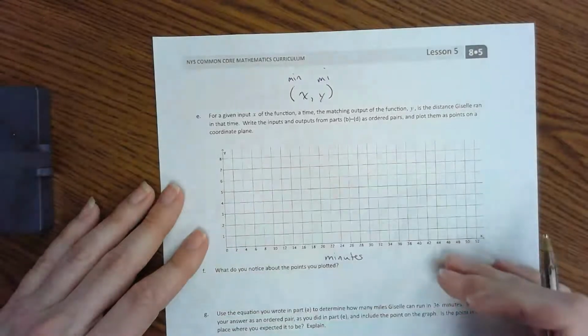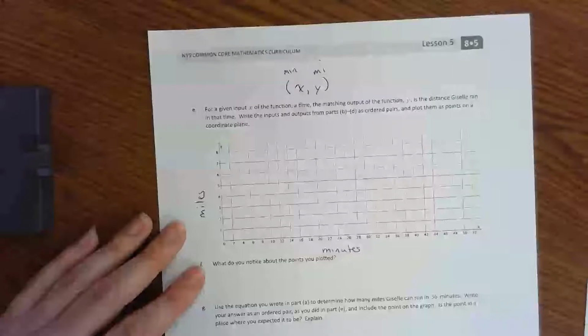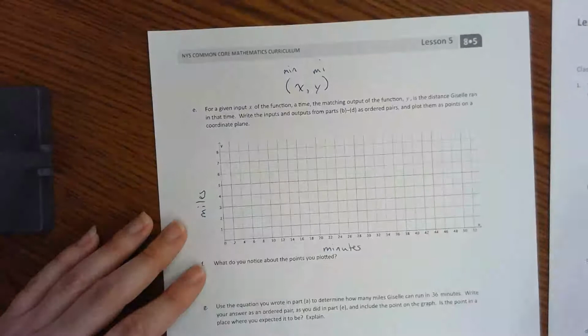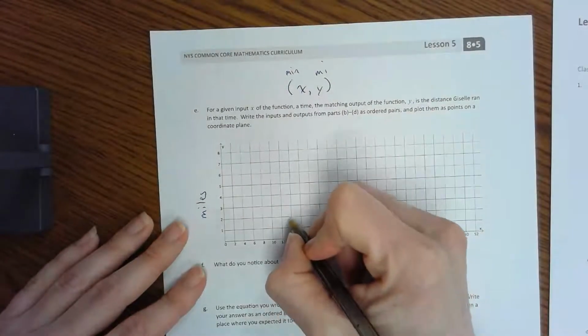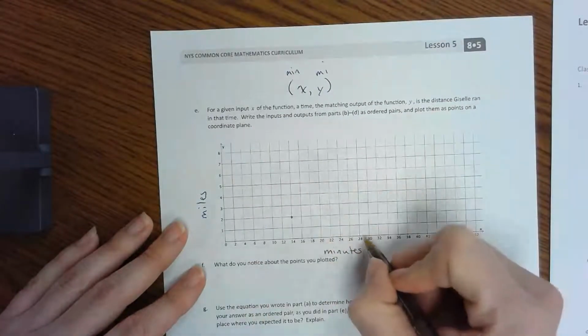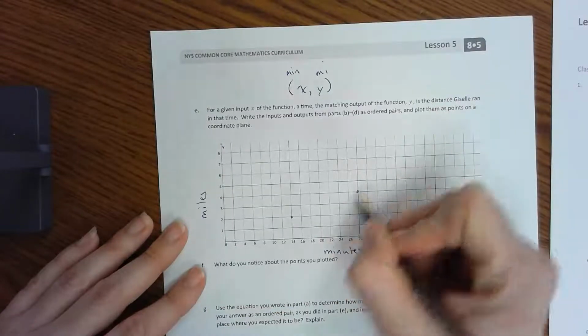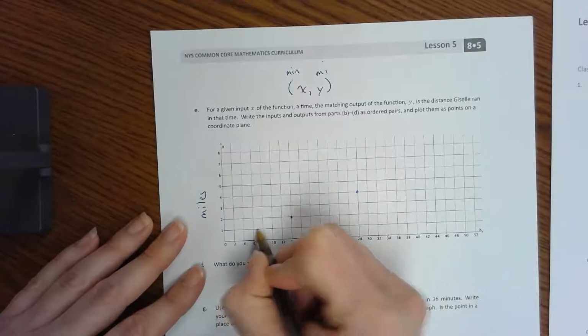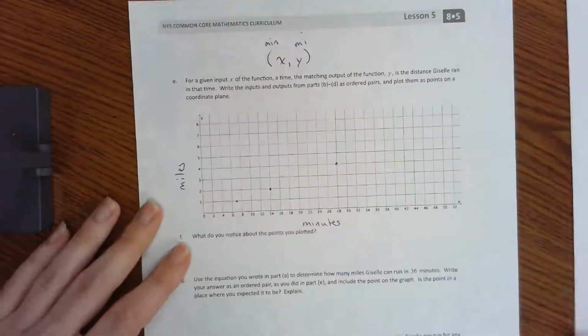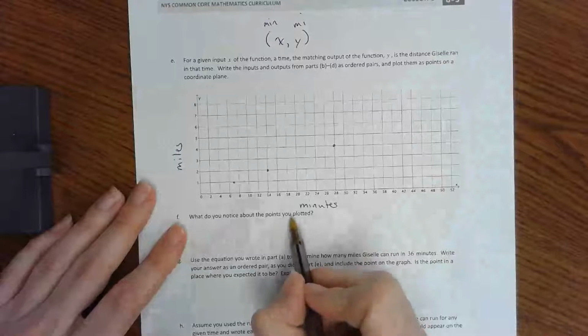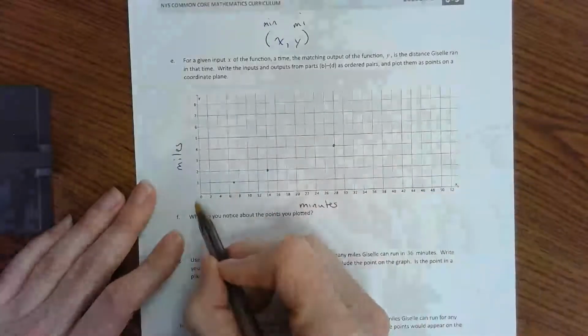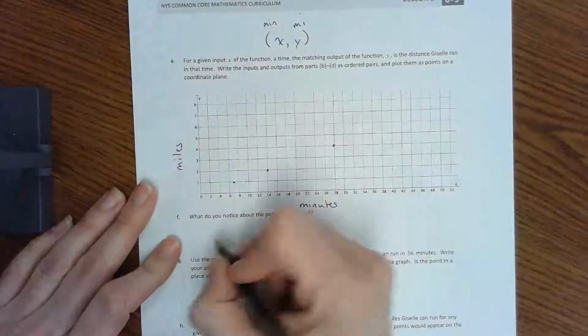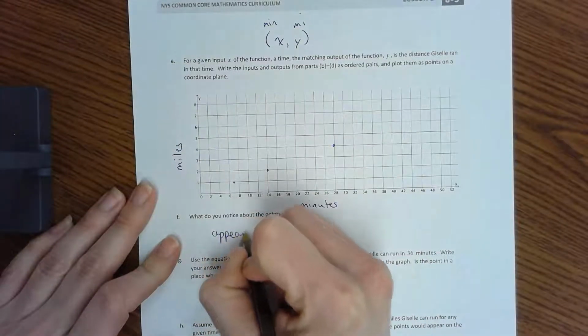Now again, x-axis, x is our minutes, and it's helpful if you do label the graph, the coordinate plane, because it kind of tells you what's going on. So this will be miles on this side. Okay, so again, taking the ones we did, 14 minutes, that's 2 miles. And we did 28 minutes, which was 4 miles. And we did 7 minutes, so I'm going to go right between the 6 and 8 here, up to 1 mile. And what do we notice about the points you plotted?